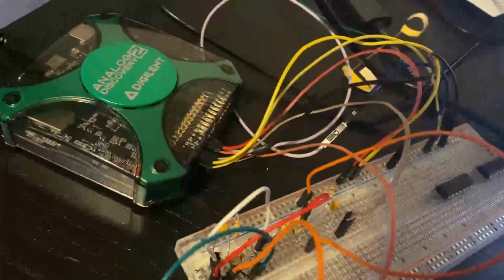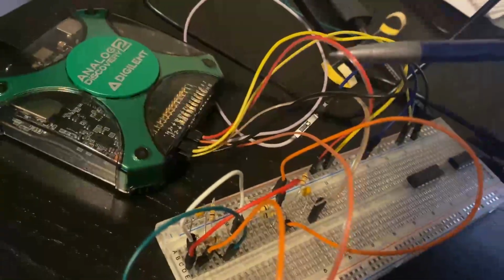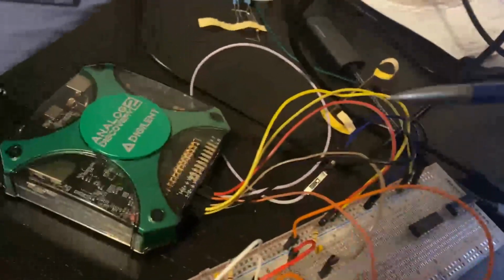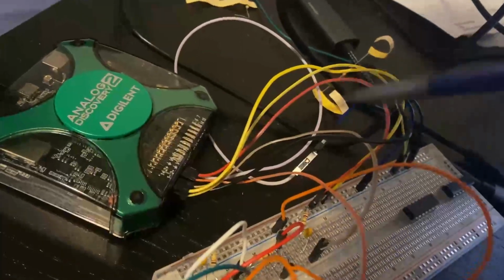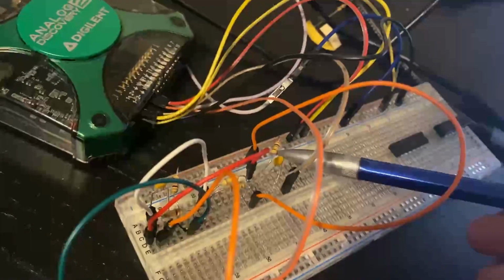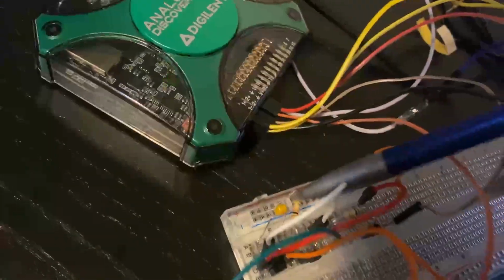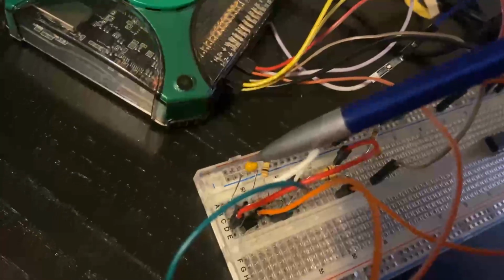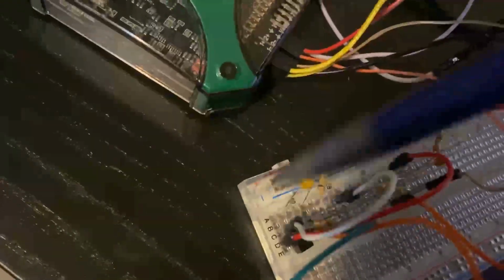So where do we want to start? Let's go with the AC voltage first. This red wire, just like in our schematic, is going to be first connected through this 100 ohm resistor here, through this 100 nanofarad capacitor directly into the base of our BJT, which is this little black thing right here.